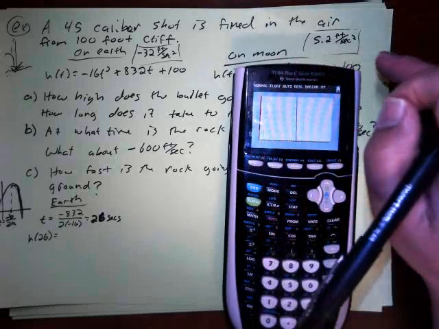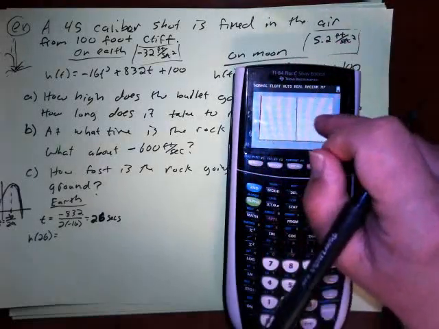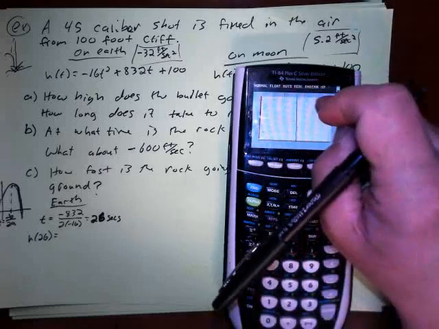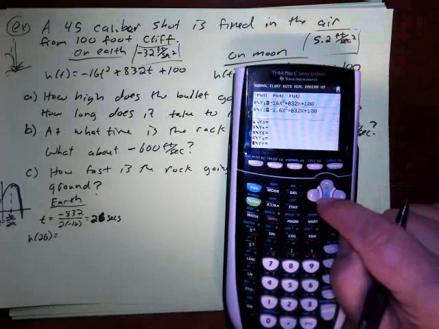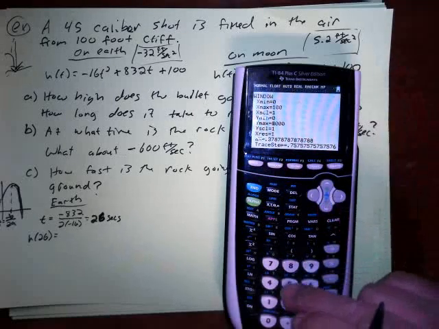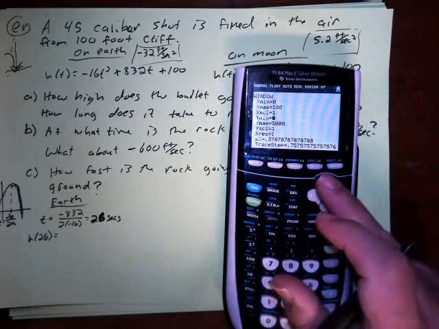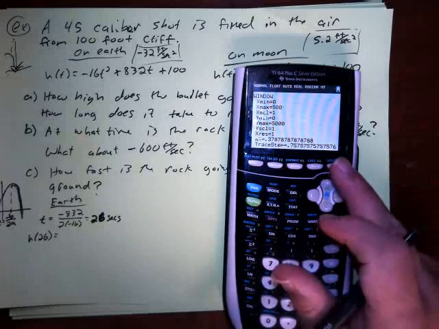I think the moon is lasting a lot longer, and I don't see the moon coming down. I see the red here, so I'm going to need a lot more. Maybe I'm going to do 5,000 feet, and then 500 feet for the x-axis.